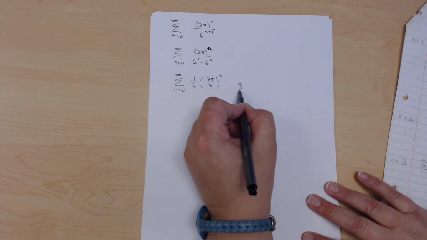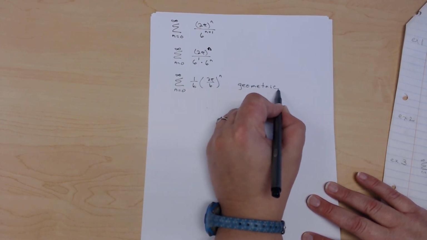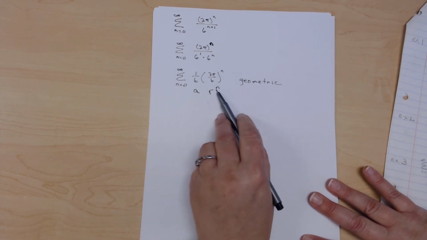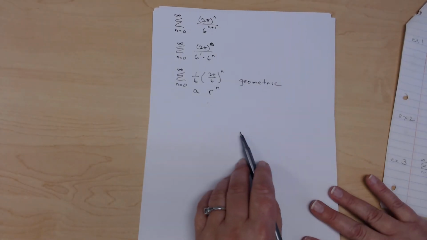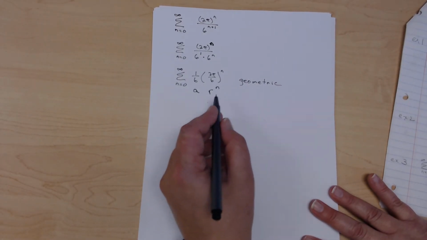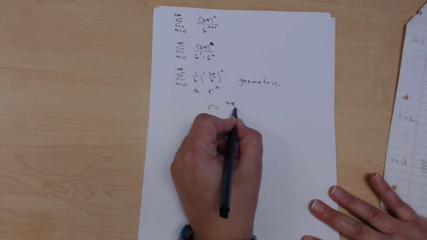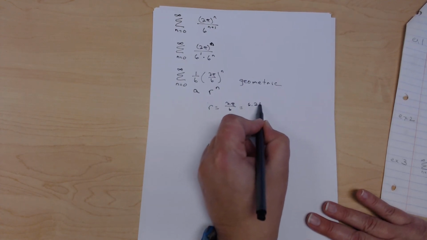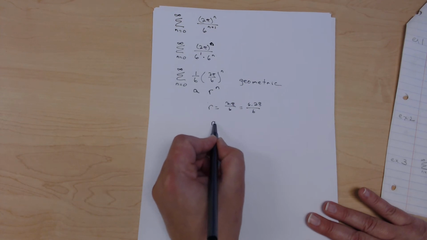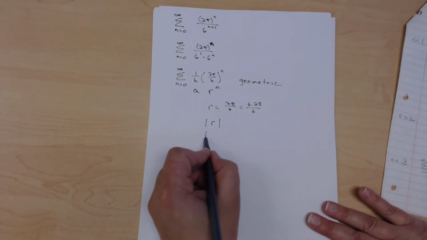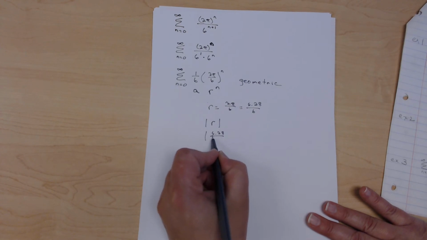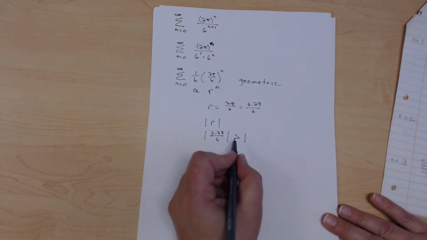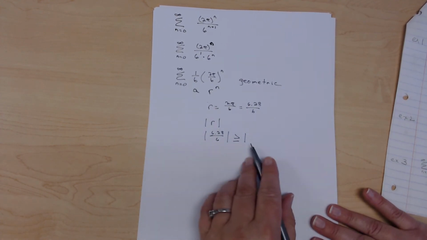What do we have, guys? This is geometric. This is a, and this is r to the n, and I only need an n because I'm starting at 0. So what's the rule for geometric? Look at your r value. R is 2 pi over 6. Now, what is 2 pi? 2 pi is 6.28. We'll just take it over that. So the absolute value of r, the absolute value of 6.28 over 6, is what? Greater than 1. If it's greater than or equal to 1, it diverges.